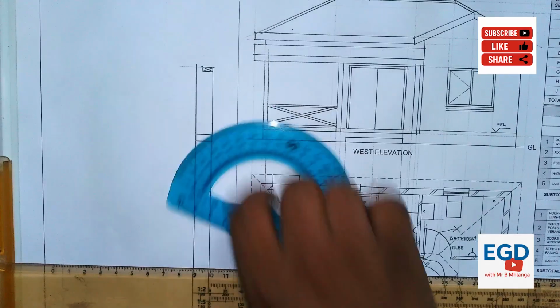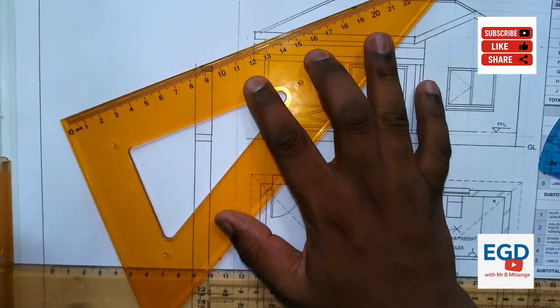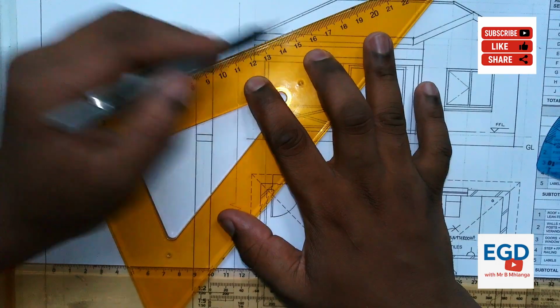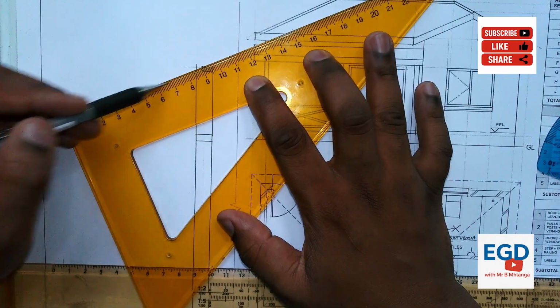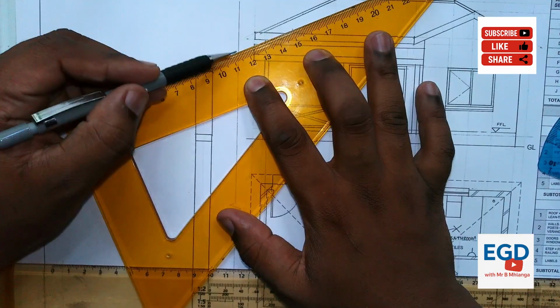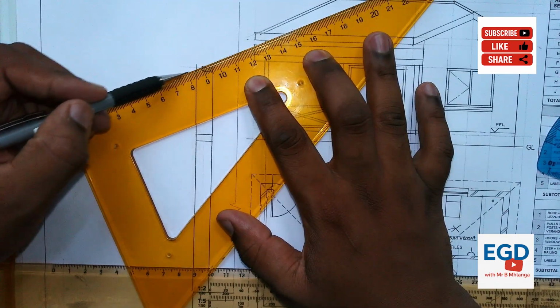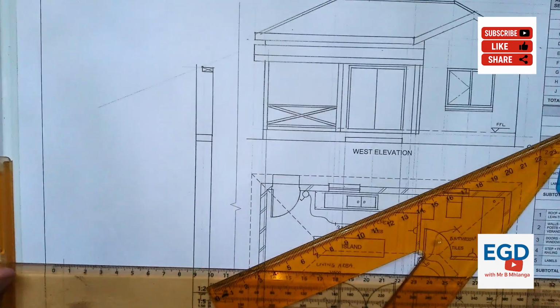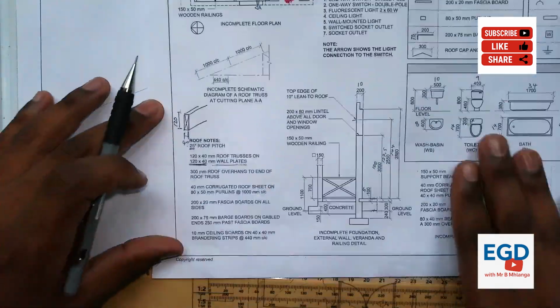I'll mark a point, and then from there I'll just draw a light construction line, obviously from that point across this point on the wall plate. But remember, we have the break line there. It means I can start drawing the line from there going down. Light construction. All right, so now what's the width of the rafter?